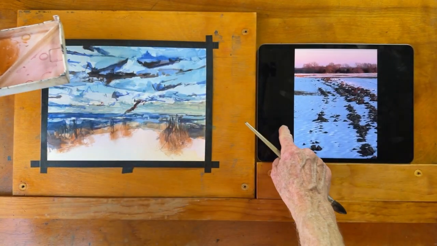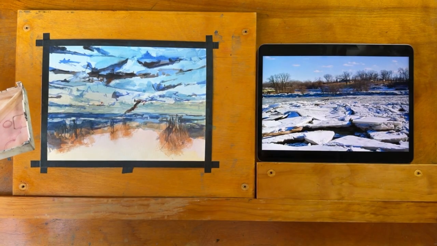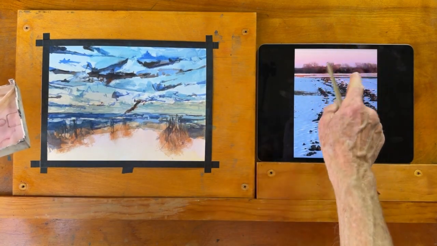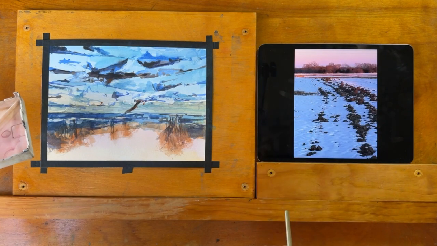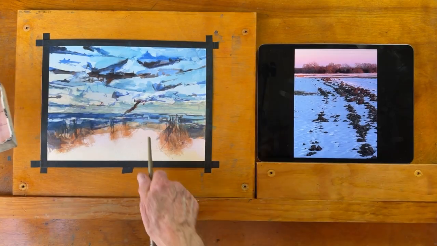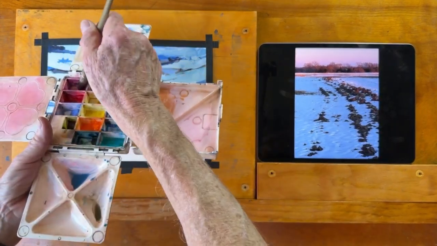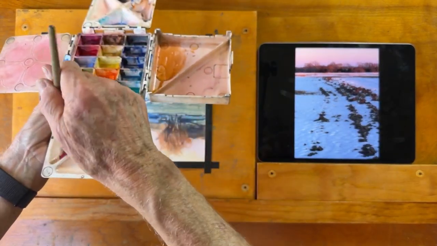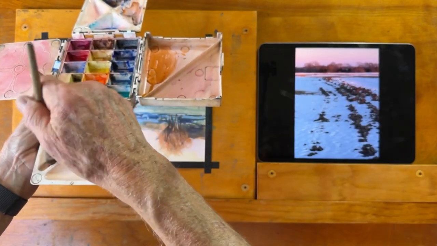It's pink, isn't it? Doggone it. Ooh, okay. That tells me something right there. To be this light on that subject, I need a pinker sky and a bluer foreground. So I should not be putting blue here, I should be putting pink here. Let's mix a puddle of pink, pink being the quinacridone rose. Maybe even a little bit of the orange.